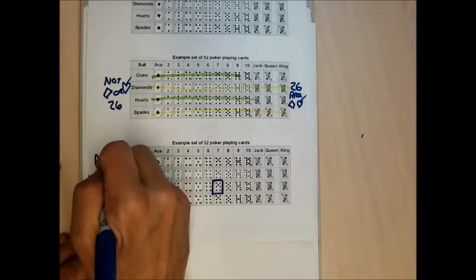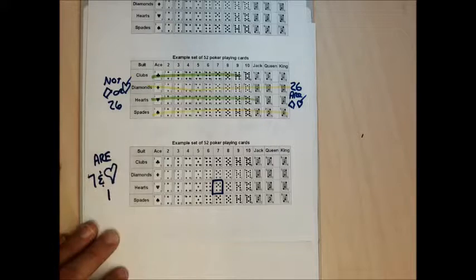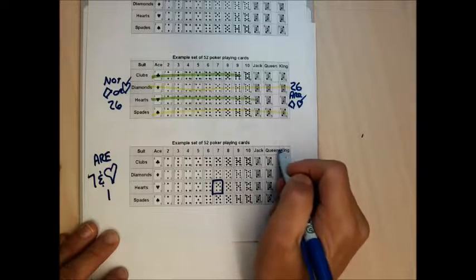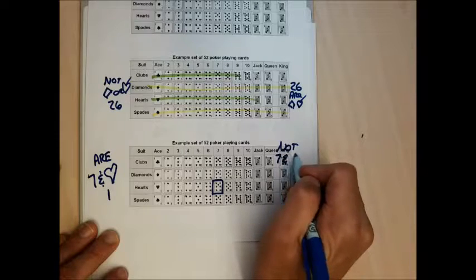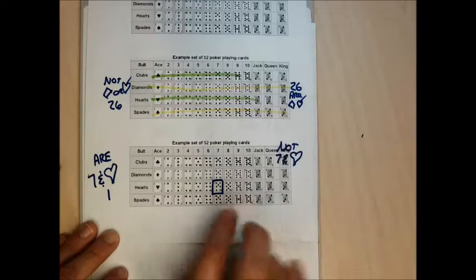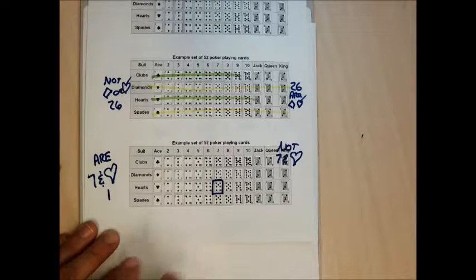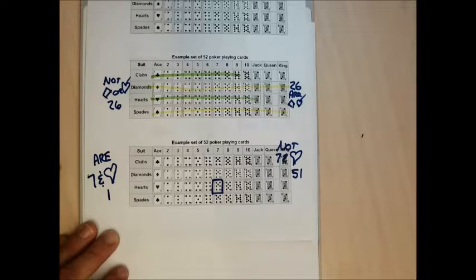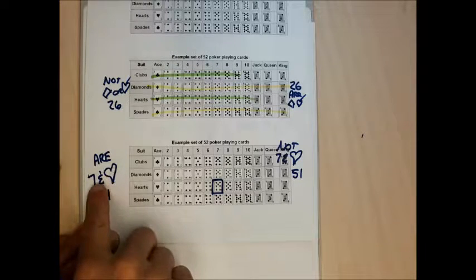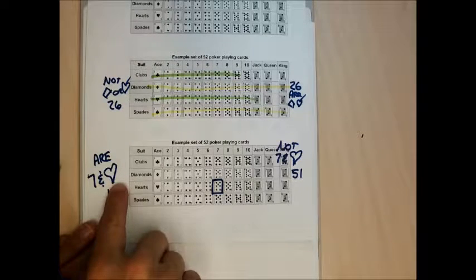So for the and, 7 and hearts, it's just the 7 of hearts. And for the not 7 and a heart, it's everything else. So every card that I haven't circled is not both a 7 and a heart at the same time. And there's 51 other cards that I haven't boxed. So there's only one card that fits the and. It's both a 7 and a heart.